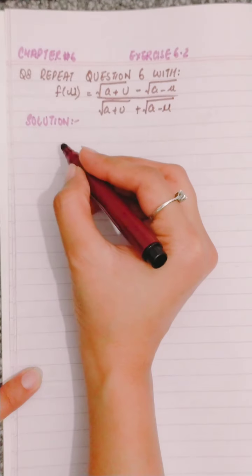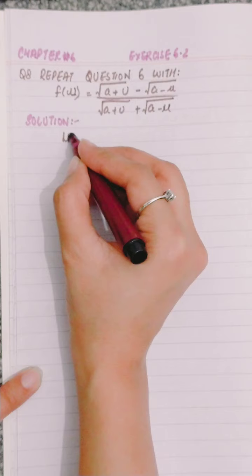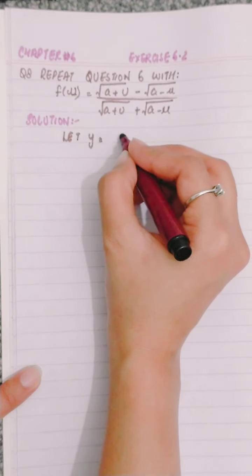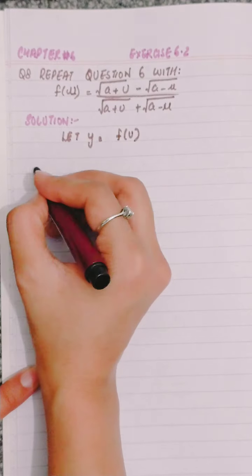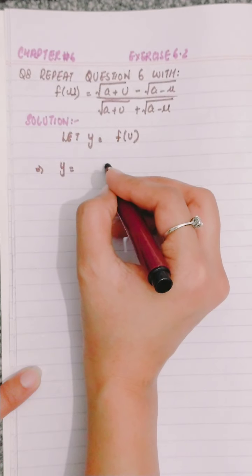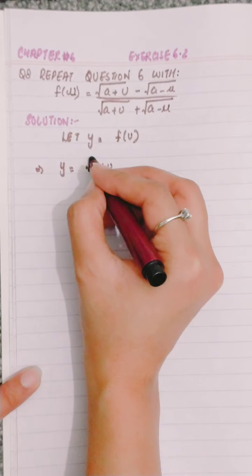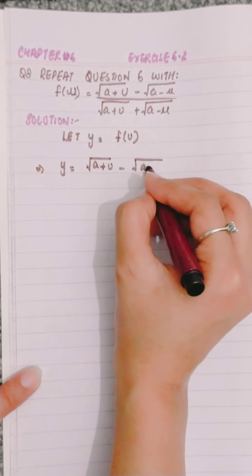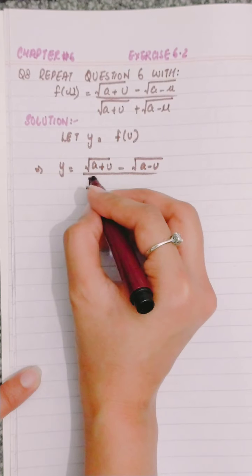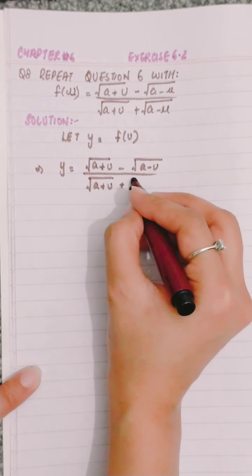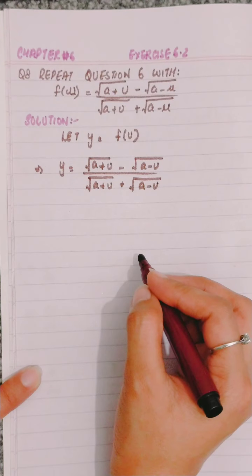Repeat question 6 with function given as y equals square root of a plus u minus square root of a minus u divided by square root of a plus u plus square root of a minus u. Let y equal the function of u: y equals square root of a plus u minus square root of a minus u divided by square root of a plus u plus square root of a minus u.